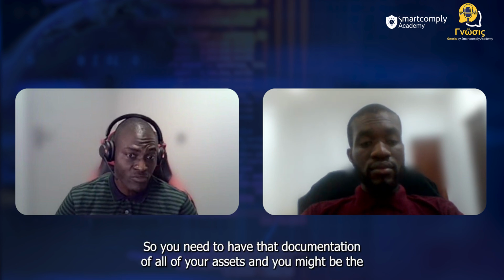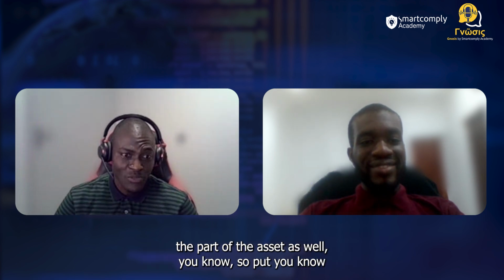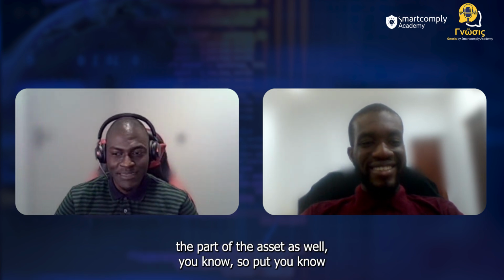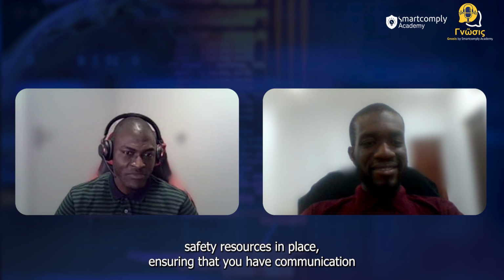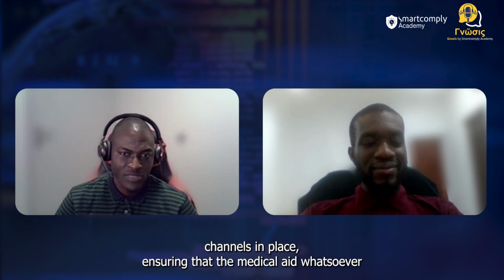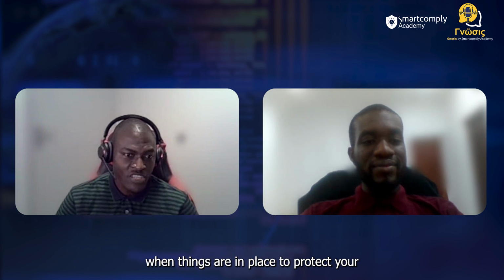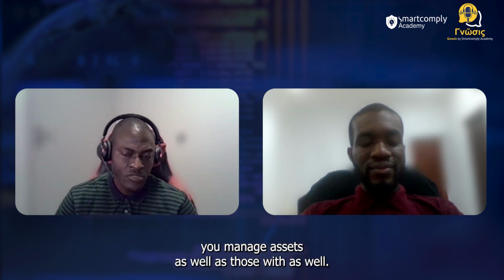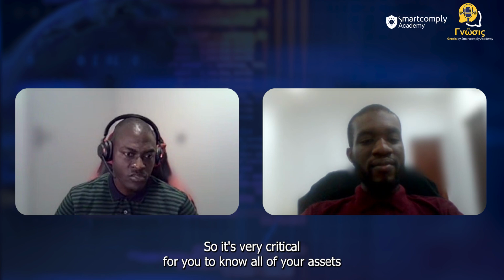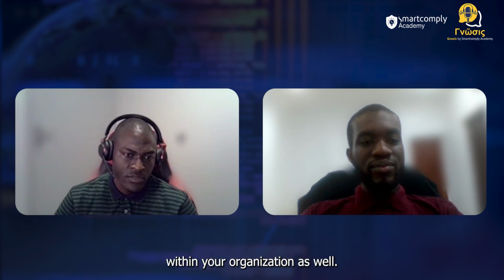So you need to have that documentation of all of your assets, and human beings are also part of the assets. So putting health and safety resources in place, ensuring that you have a communication channel in place, ensuring that there's medical aid and that things are in place to protect your human assets as well. So it's very critical for you to know all of the assets within your organization.